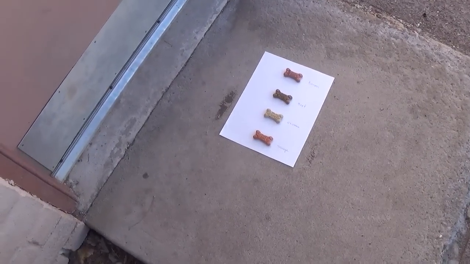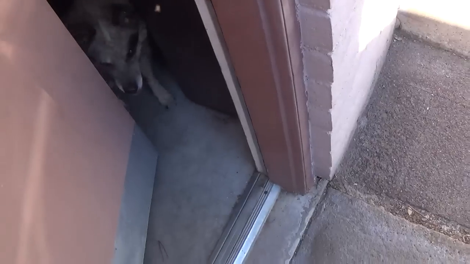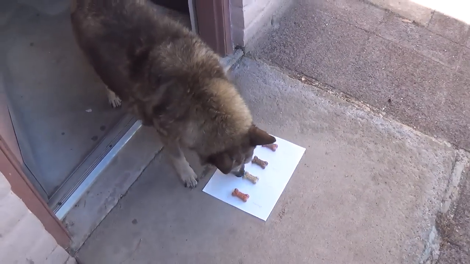Okay, here we are ready to go. The test subject is sequestered in the workshop. The cookies are waiting. Let's open the door. We know he's not going to base his choice on color because dogs don't see in color. Let's see what happens.